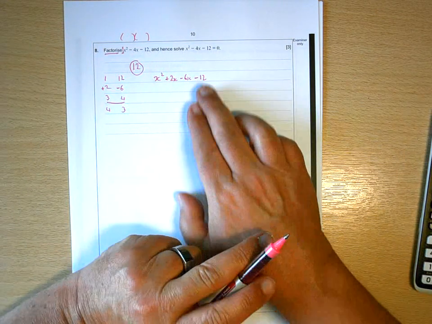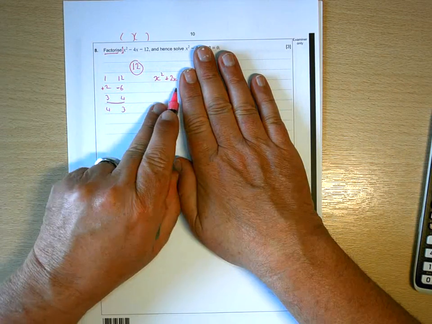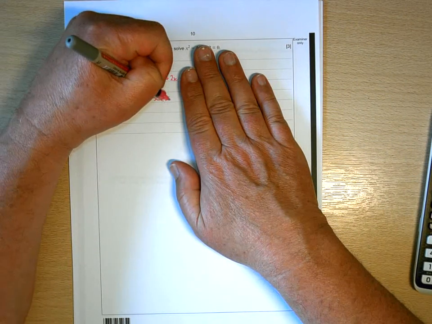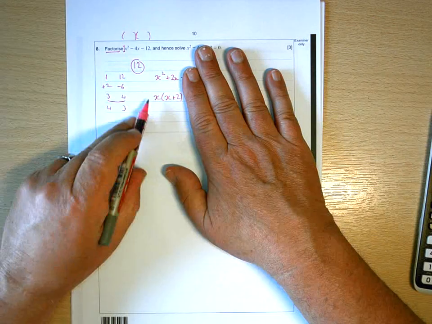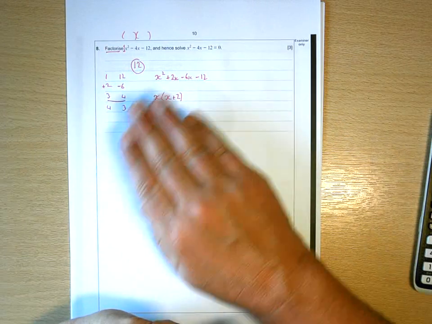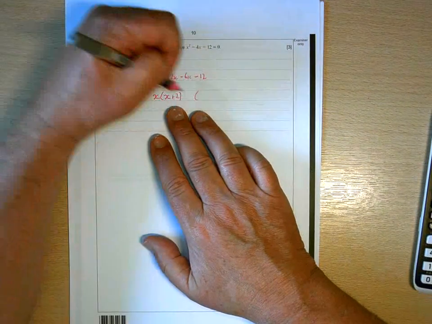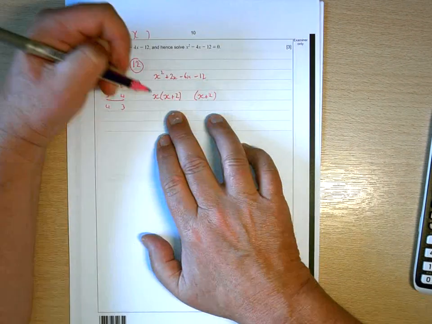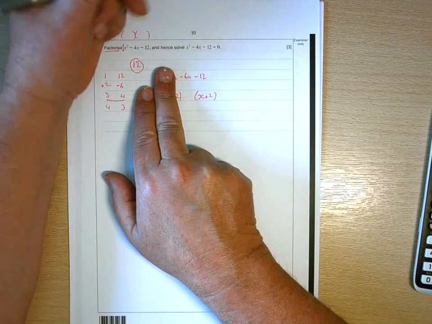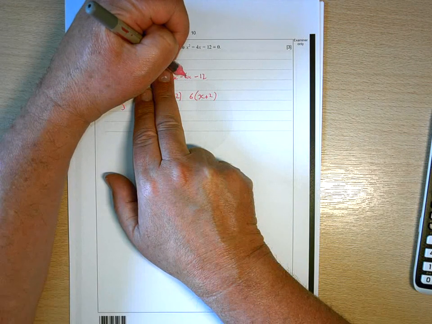Then work with your first two and look at what you can take out as a common factor. The only thing I can take out as a common factor there is x, which would leave me x plus 2. Check by multiplying back. X times x is x squared, x times 2 is 2x. Then we look at the second pair and we know that I need to have that bracket repeated. So I'm looking to see what can I take out of this pair to have that in the bracket. If I take 6 out, then 6 times x is 6x, 6 times 2 is 12.